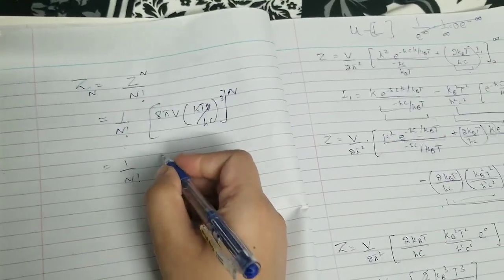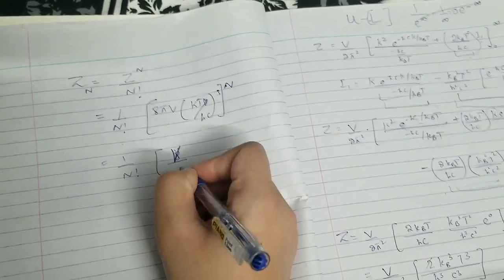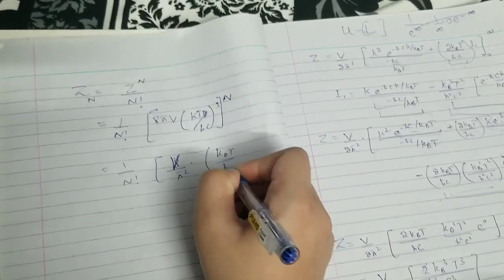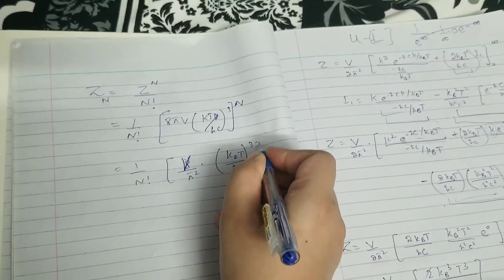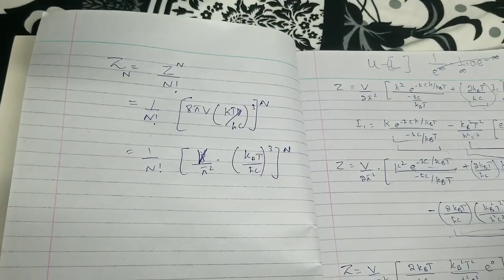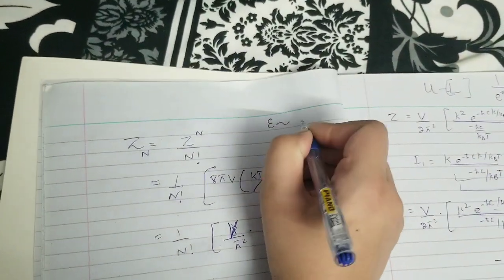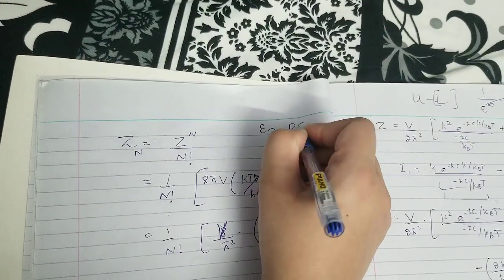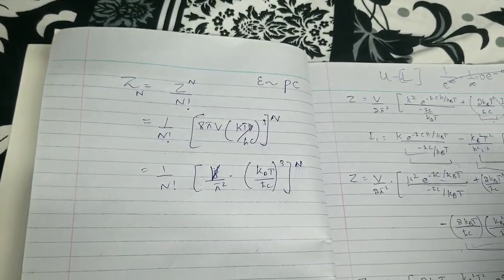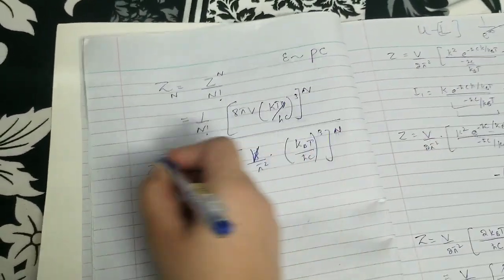So this is the partition function of an ideal gas of N molecules enclosed in a container of volume V at extreme conditions. The energy of an ideal relativistic gas is approximately equal to pc. That's how we take the extreme conditions into account, and that is the partition function that we needed to calculate.